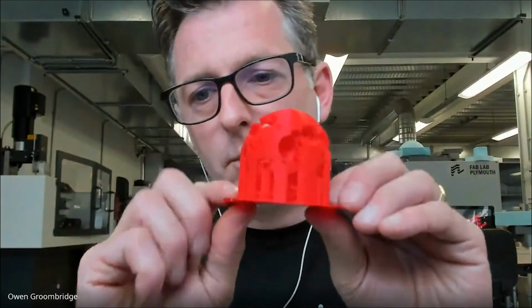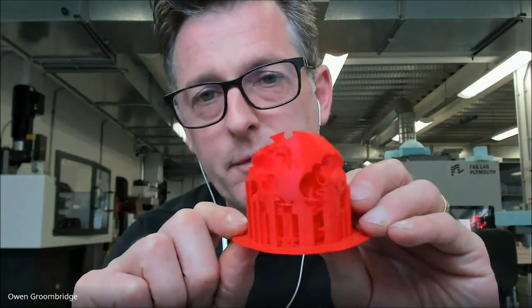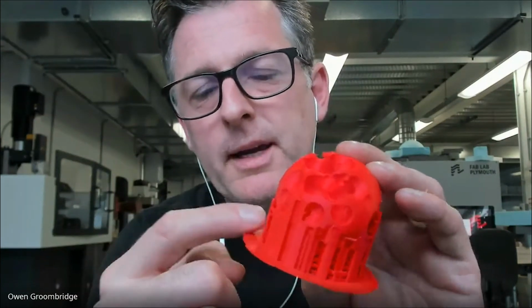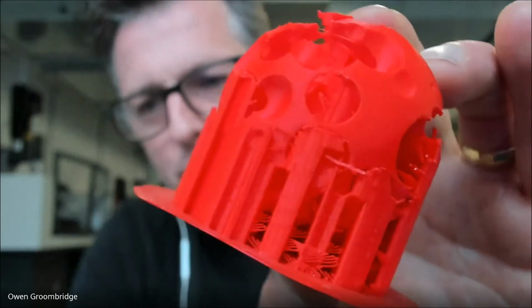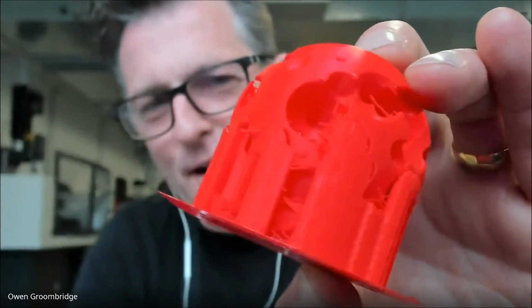Who made that up? This one was also printed using FDM, fused deposition modeling, but it has a solid support of the same material, and it's rather garish red. You would just pick this off, pull that away. I'm not going to because it's a demo model. So you looked at those.